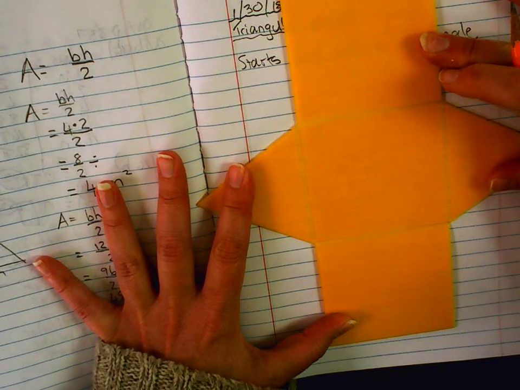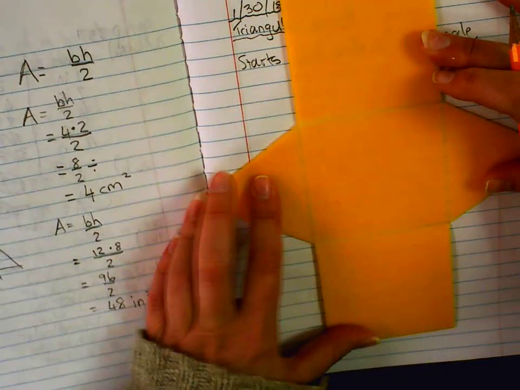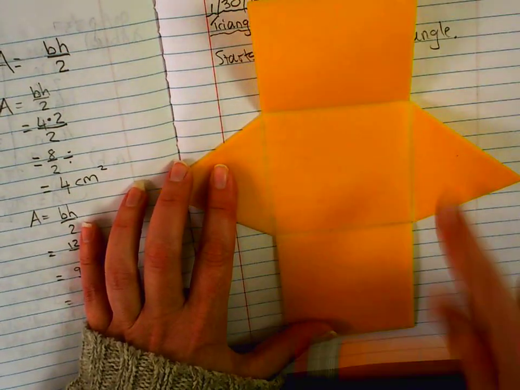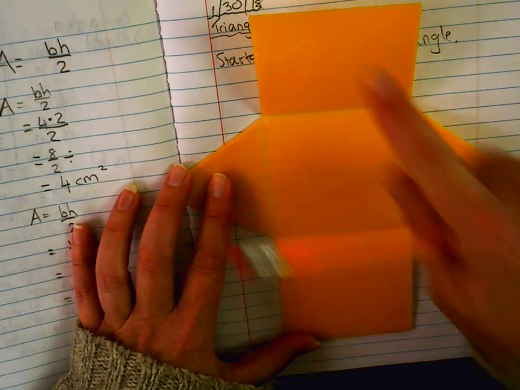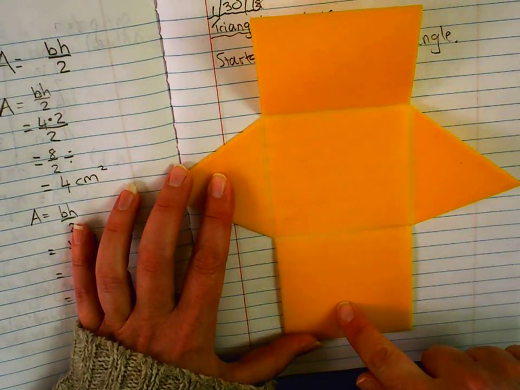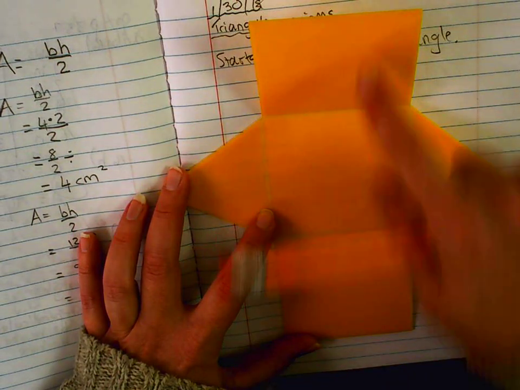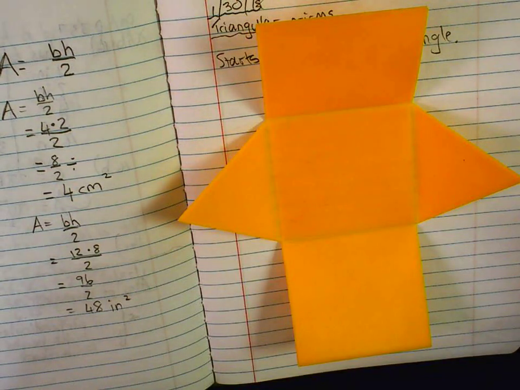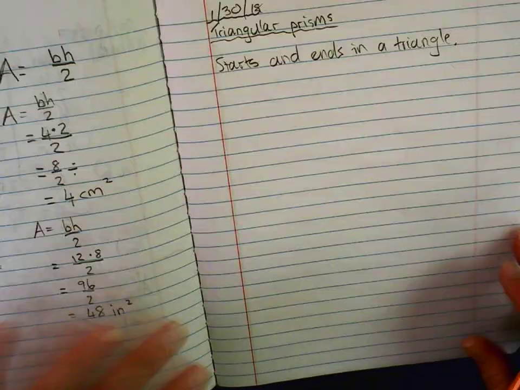Okay. And now I'm going to show you how to find the surface area of this triangular prism. We're going to find the area of this triangle. We're going to multiply it with 2 because there's another one of those at the back. And then I'm going to find the area of each rectangle. In the end, I'm going to take all my areas and add them up to get a total surface area. So let's start by drawing it.